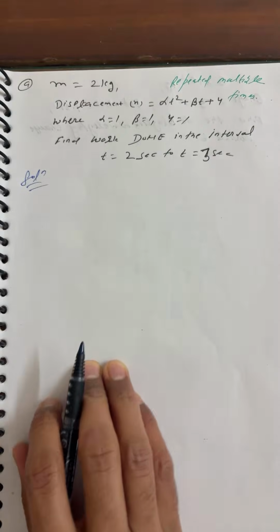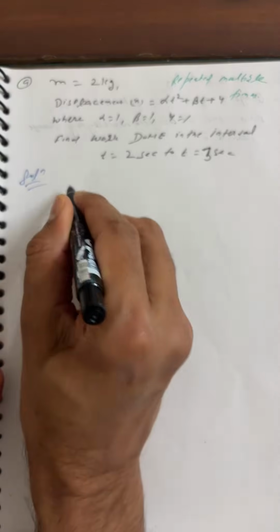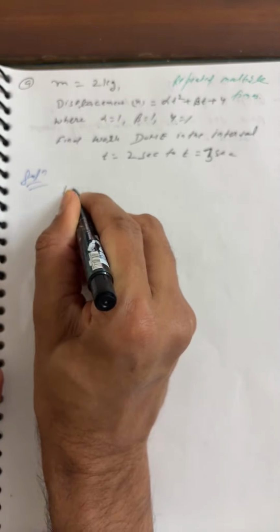The mass is mentioned as 2 kilogram. Displacement as a function of time is also given, with alpha, beta, gamma all equal to 1. We have to find the work done between t equals 2 seconds and t equals 3 seconds. Now, students, I can write work done is what?